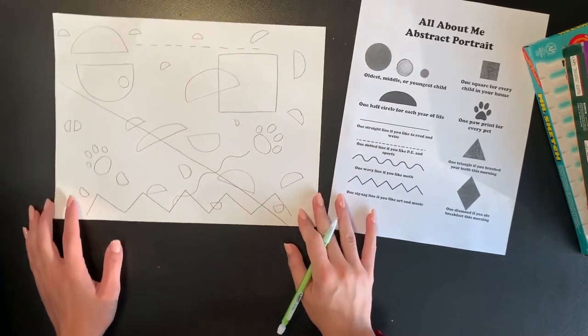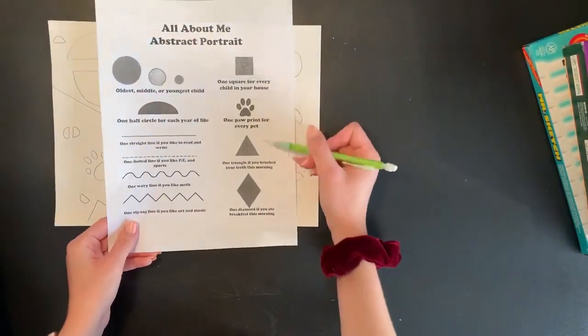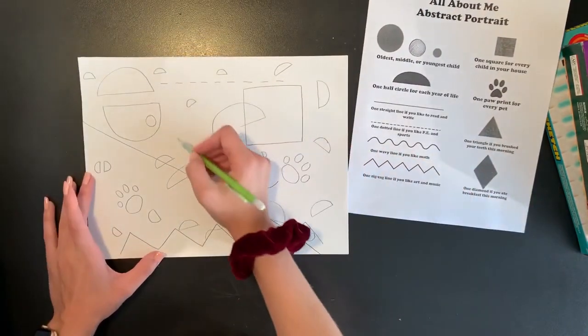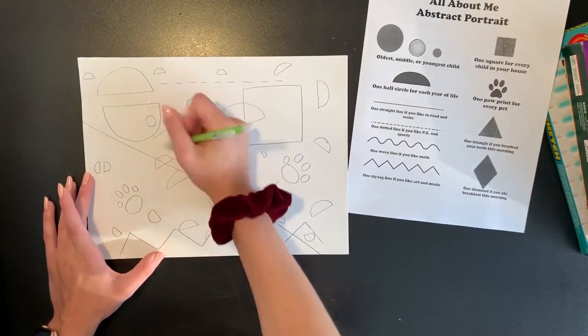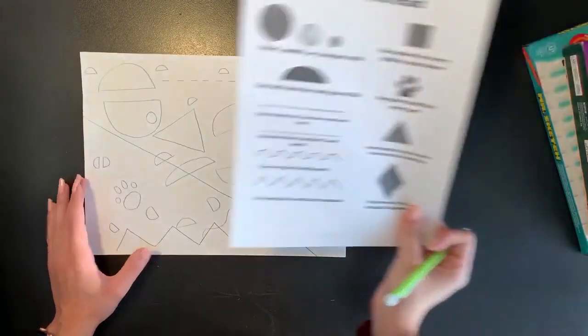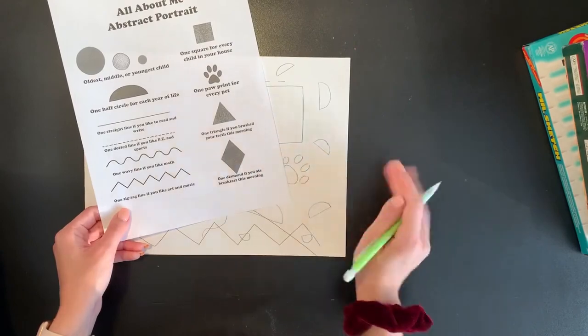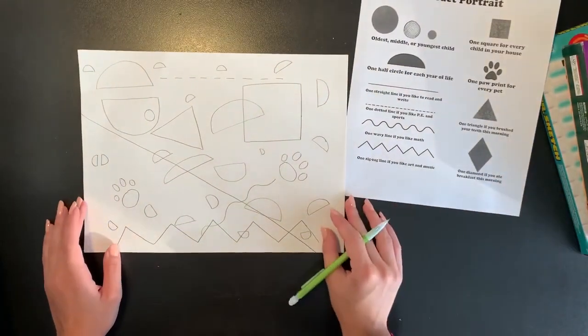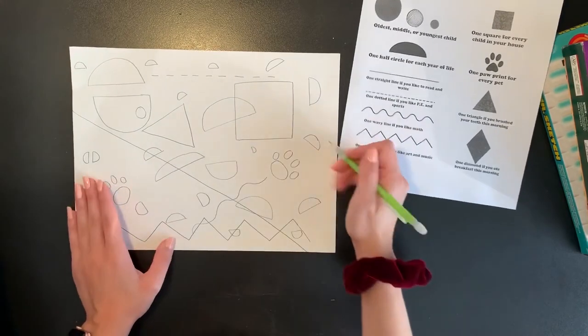That looks good. And now all that I have left, I can add a triangle if I brushed my teeth this morning, which I did. So I'm going to put a big triangle right here. And I can add a diamond if I ate breakfast this morning, and I did eat breakfast this morning. So I'm going to add a diamond somewhere on my paper. I think I'm going to add it right here.